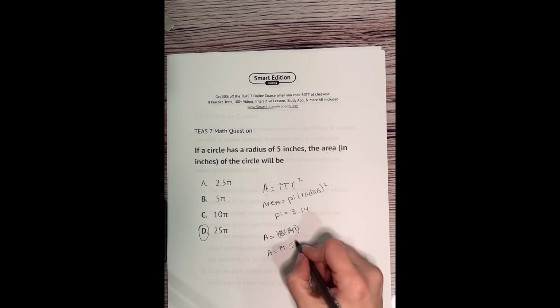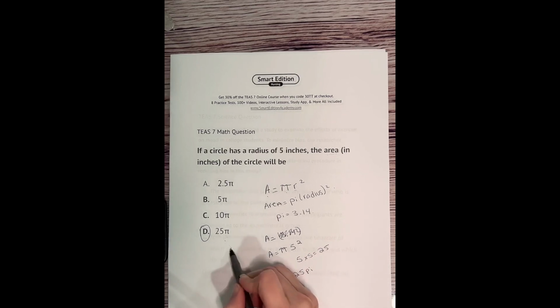So you've got 5, and then you square. When you take your TEAS exam, there's not going to be an exponent button. So all you need to know is that 5 squared is really just 5 times 5, which is 25. So then that leaves you with area equals 25 pi, which is this.